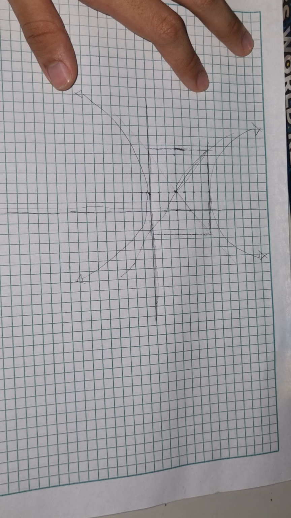For our center, we'll simply look at the values associated with your x and your y. We'll see what operations there are so we can convert them: if it's positive, negative, negative, positive. So positive 2, negative 2, positive 3, negative 3. There we go. Now you have your center.